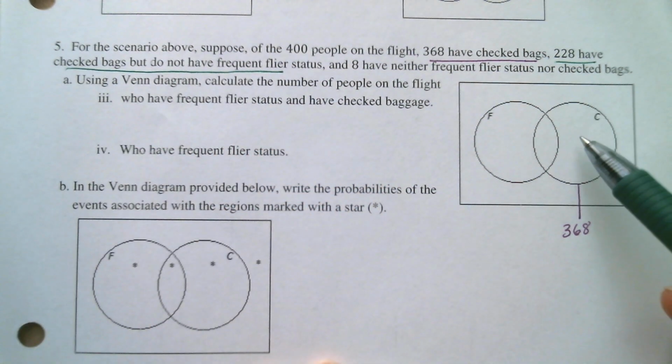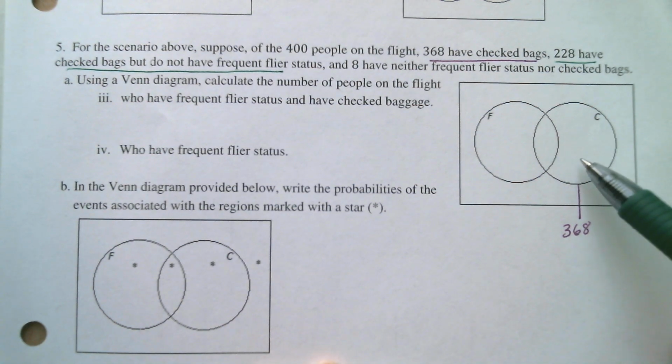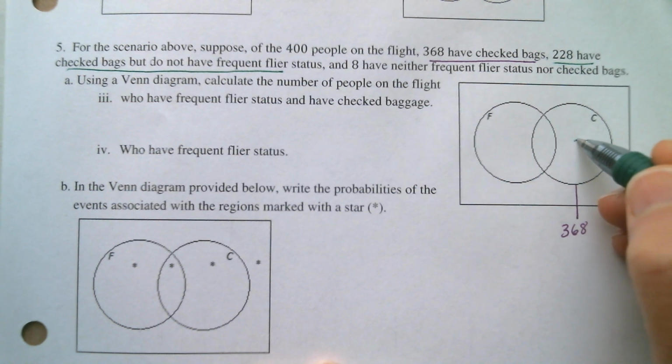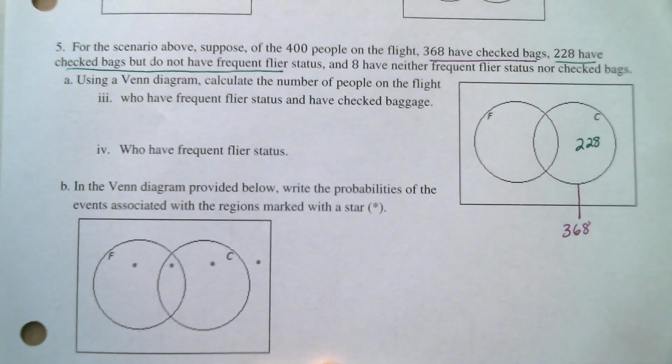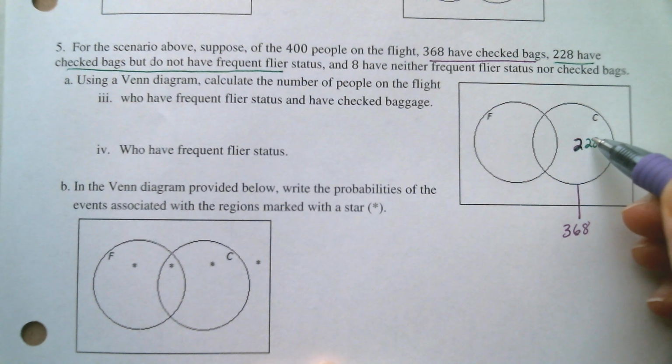So checked bags but not frequent flyer. So that means this piece of circle C. Okay, so I can stop right there. I actually should have made it in purple, but that's okay. So this is 228. I'll leave it.